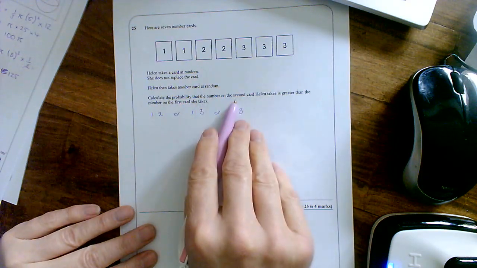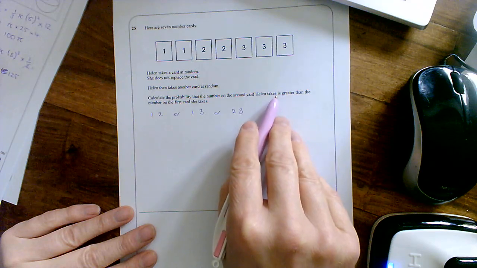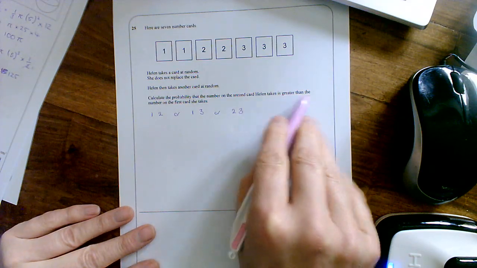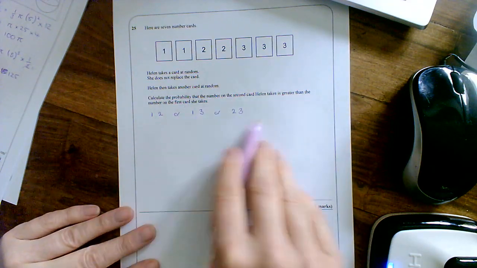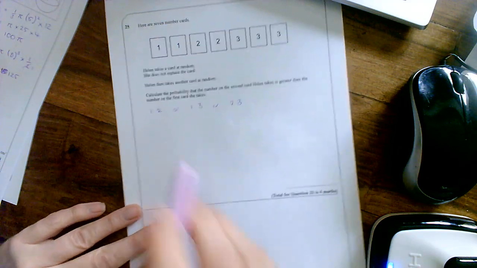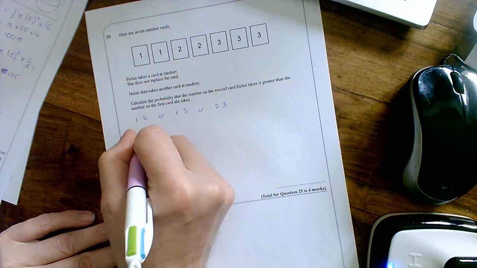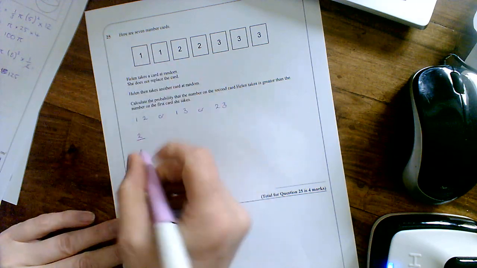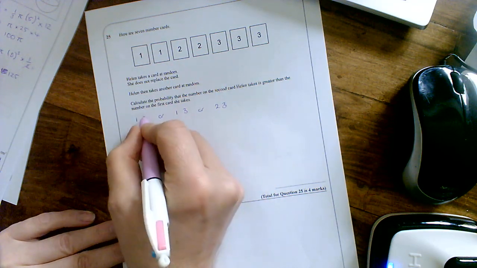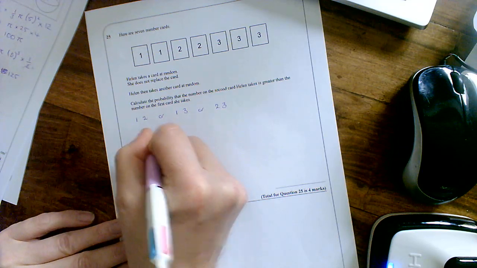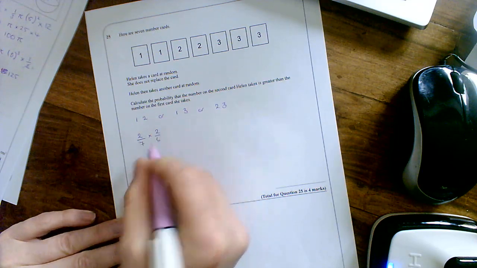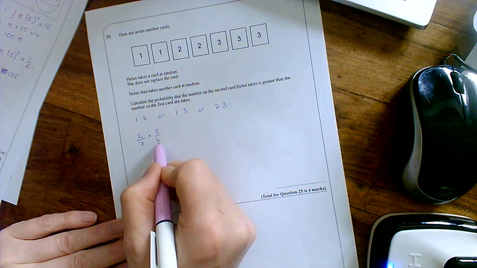Calculate the probability the number on the second card Helen takes is greater than the number on the first card she takes. So that's the options she's got. She only has these options. The probability she gets a 1 on the first round is going to be 2 out of 7 cards. Then the probability she picks a 2 next is times by 2 out of 6, because she's already taken a card and she didn't put it back in, so it's now out of 6.